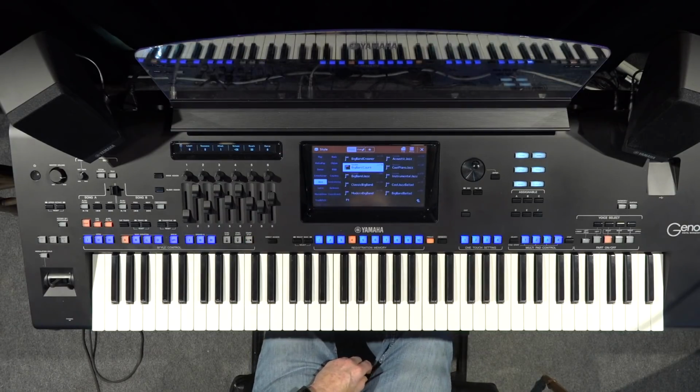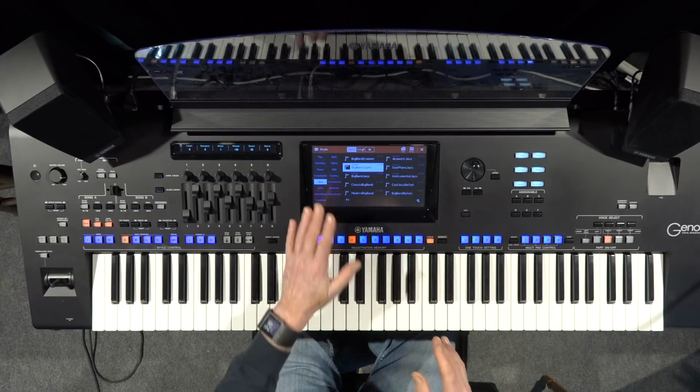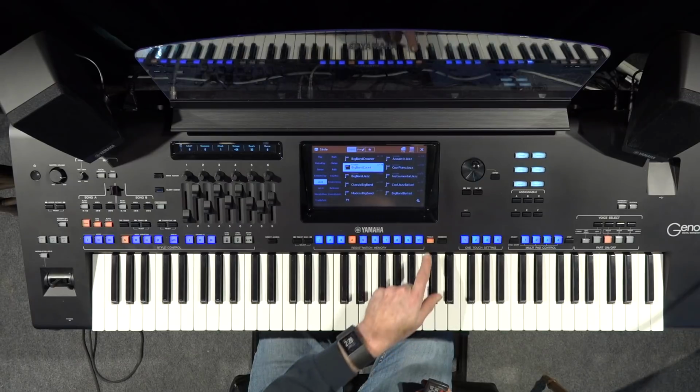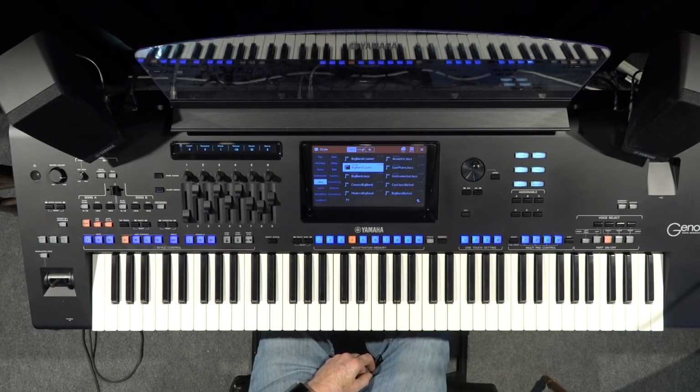So there you go. You can use your favorite sounds and just stay on that style that you wanted to stay on. That's what that freeze button does for you.